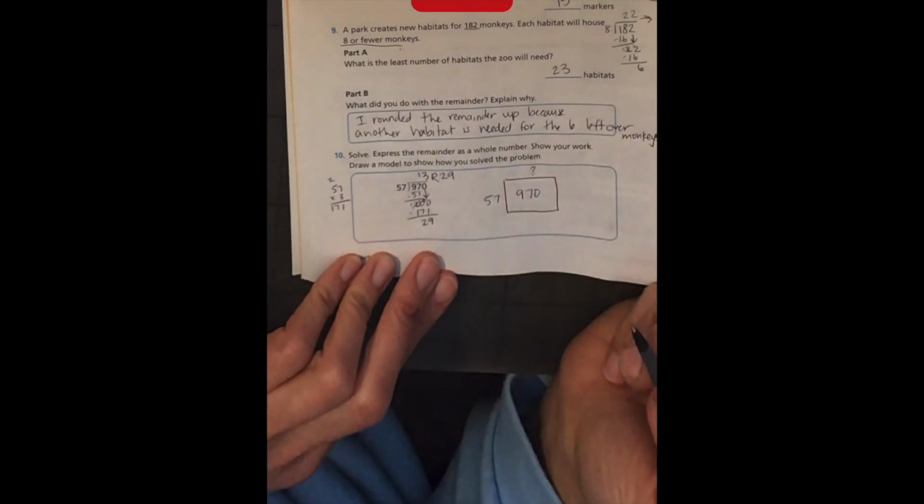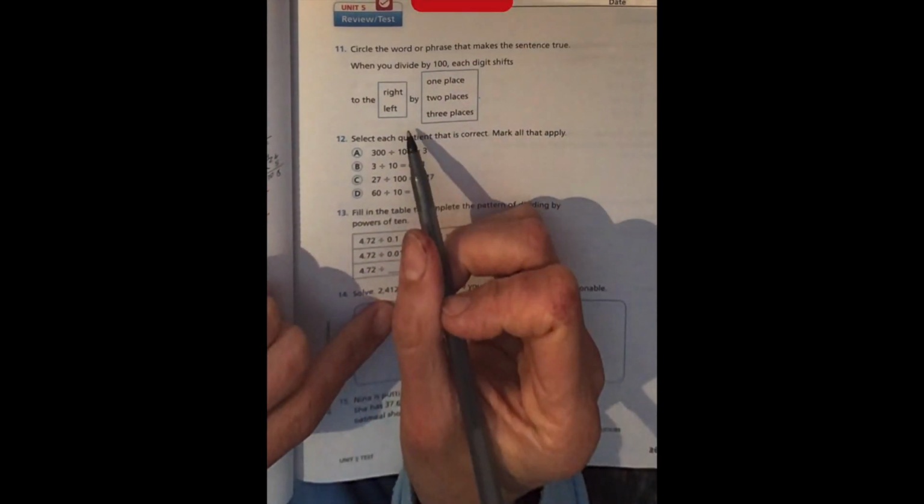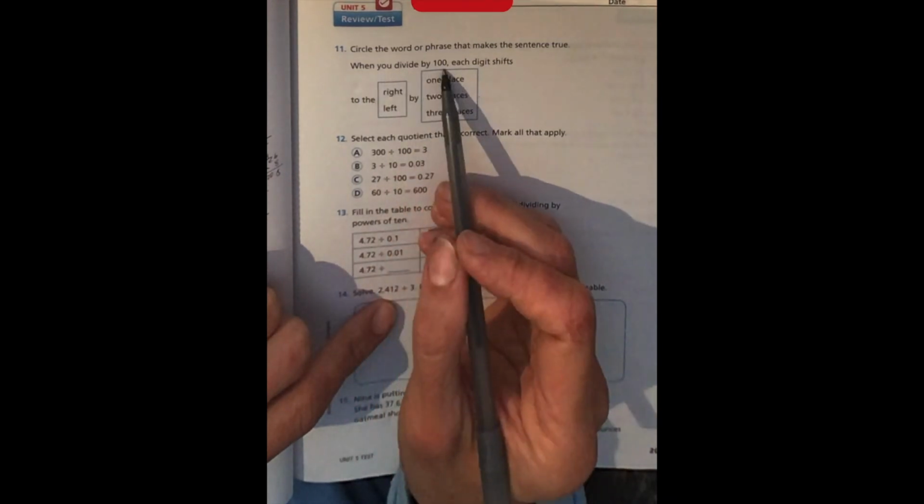And I wanted to know what my answer was. So that shows me I'm doing division. Okay. So for number 11, it says circle the word or phrase that makes the sentence true. When you divide by 100, each digit shifts to the... okay, when you divide, your numbers get smaller. When they get smaller, the digits go to the right, okay?